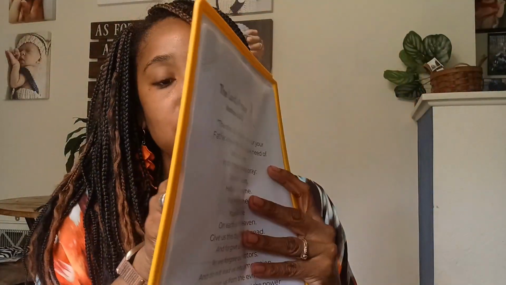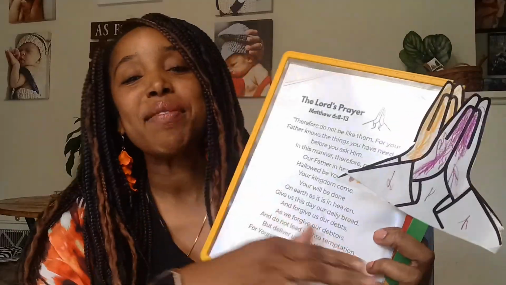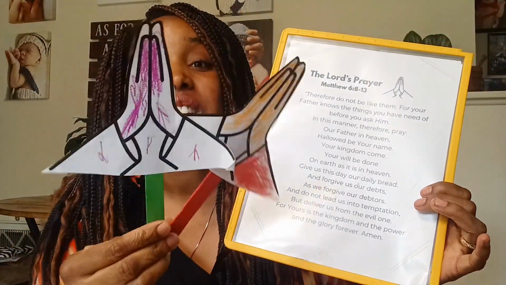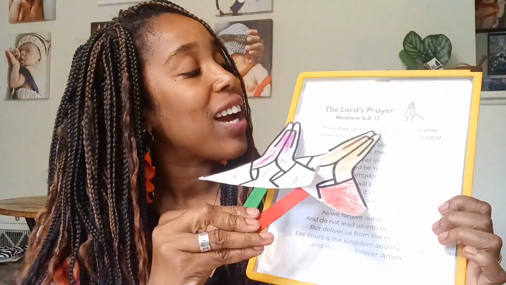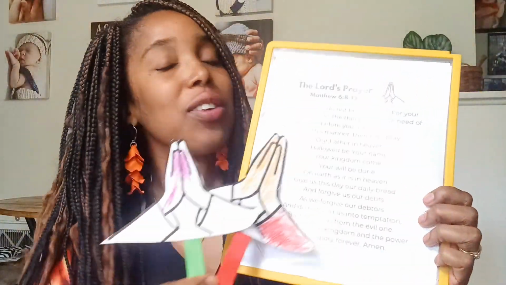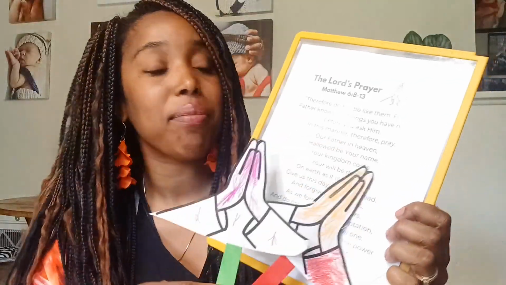Another thing that you could do when you're teaching kids about prayer is teach them the way Jesus taught His disciples when they asked Him about prayer. You can have children color, or they can trace their own hands, or I have this little template here. You can either sing the Lord's Prayer, or they can hold their praying hands up, and you would teach them the Lord's Prayer.